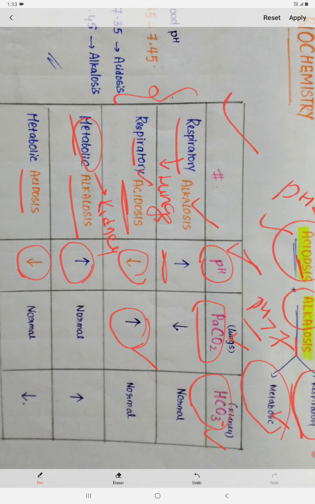Whereas in metabolic acidosis and alkalosis, what will happen to the partial pressure of carbon dioxide? Yes, there will be no change, and it is quite normal, right? So whenever we say respiratory acidosis, the PaCO2 will increase because it is acidic in nature. PaCO2 is also acidic, so they overlap and it increases. Whereas in respiratory alkalosis, the partial pressure of carbon dioxide will decrease. Okay, up to this clear.